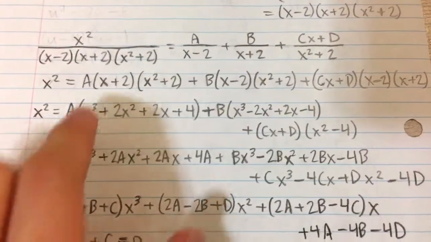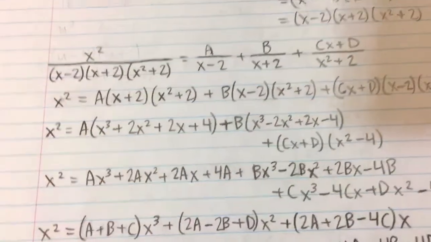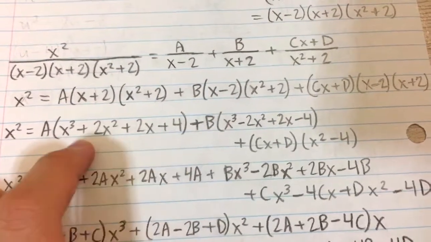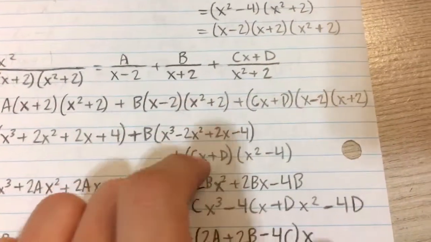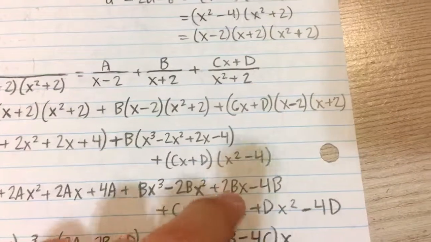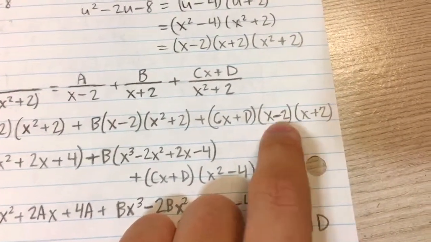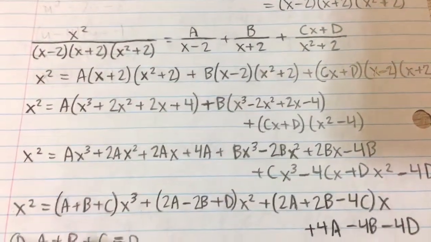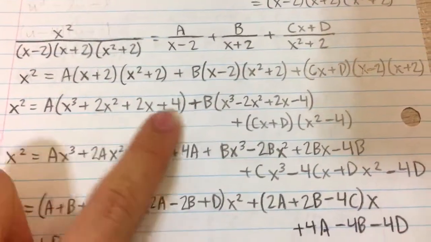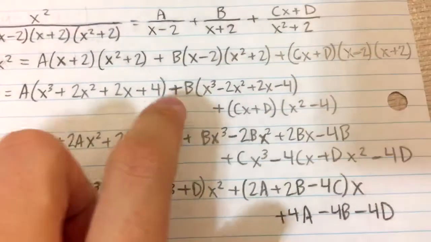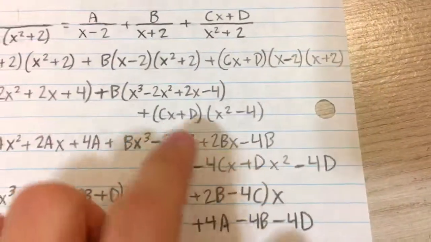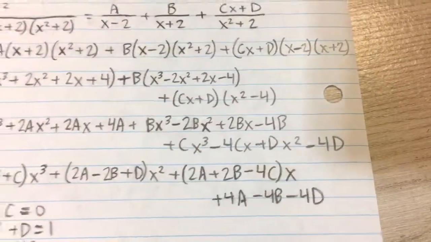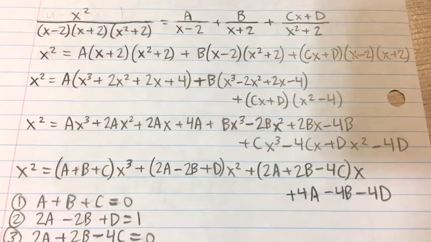And so we have a ton of expressions that we have to expand. Here, first off, I multiplied these two binomials, and this is what I got. I multiplied these two binomials, and this is what I got. And I multiplied these two. These are actually a difference of squares, right? So it becomes x squared minus 4. Next, I distributed the a to all four of these terms, just like that. I distributed the b to all four of these terms, and I multiplied these two binomials, and that is what I got. So this is where we are right now.